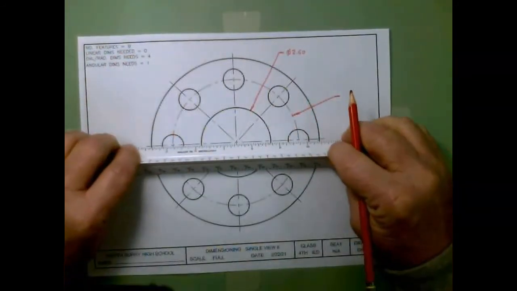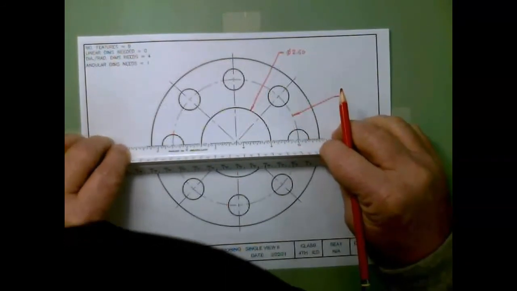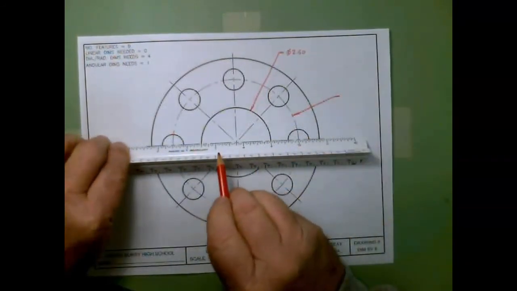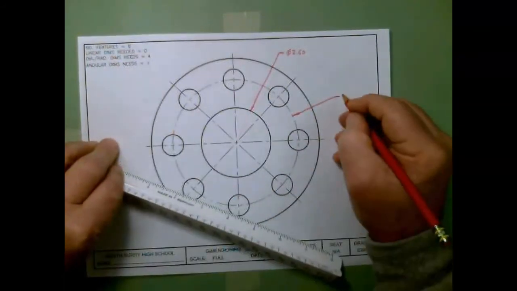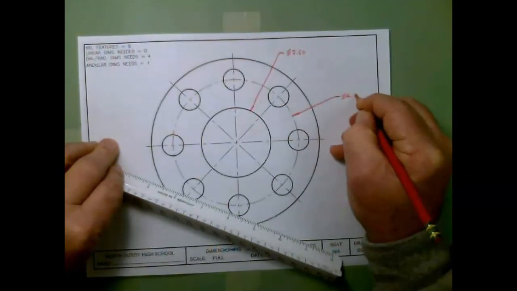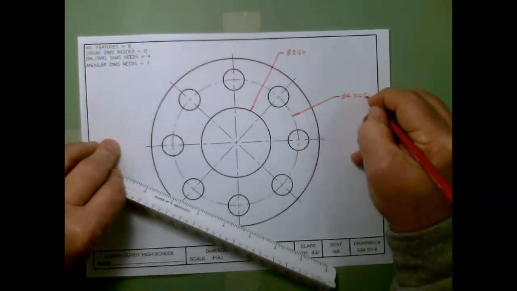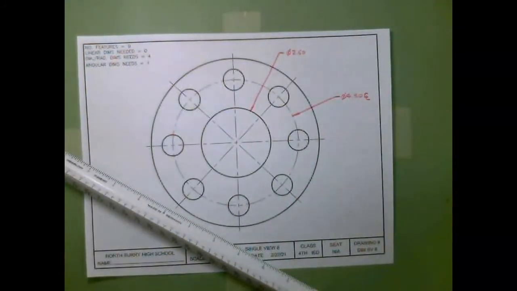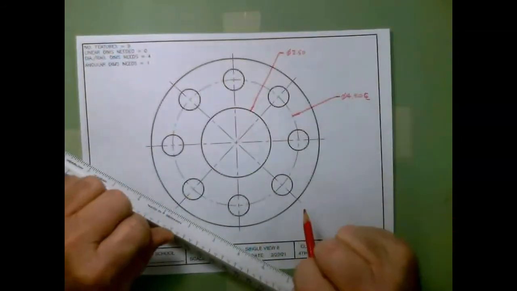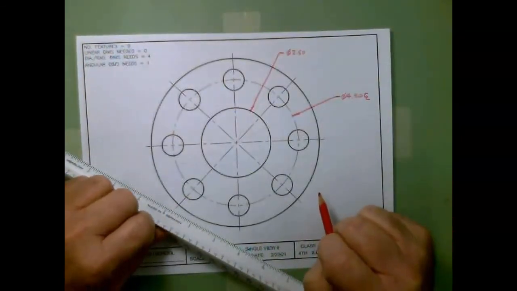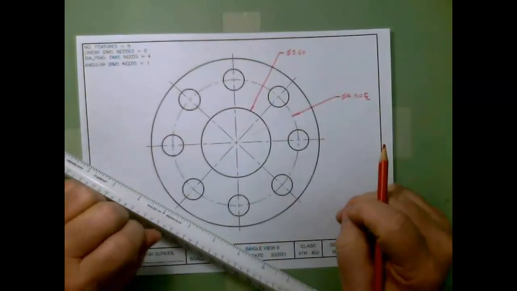So what I'm going to do is measure across the center line from there to there. 1, 2, 3, 4.5 inches. So look what I'm going to do. Diameter, 4.5, but what type of line is it? It is a center line. So I'm going to do the symbol for center line, C with an L interlocked. So it's a diameter 4.5 inch center line. Okay? That's what we're going to do.